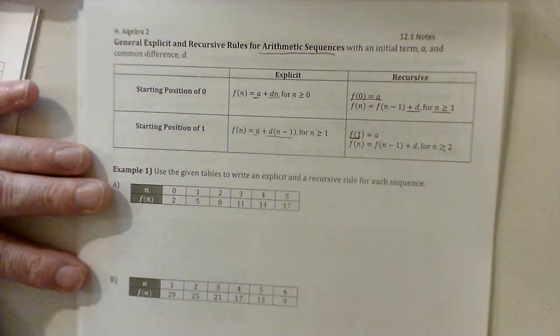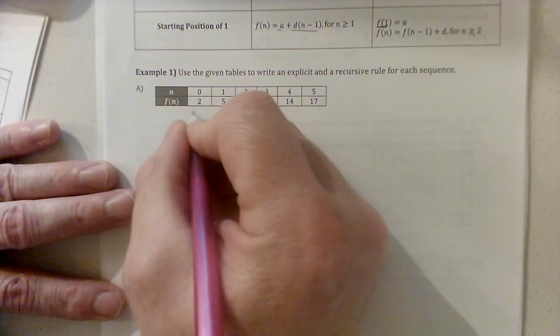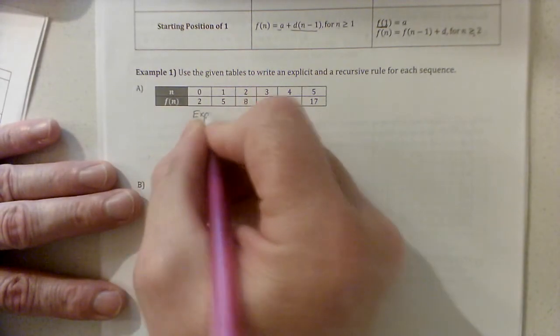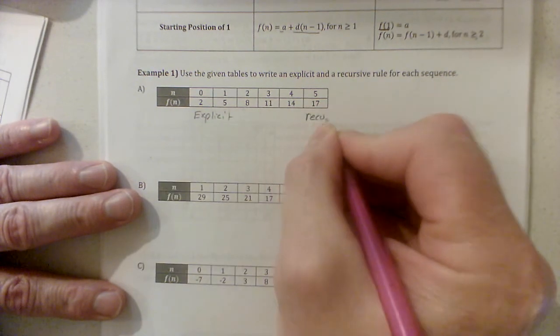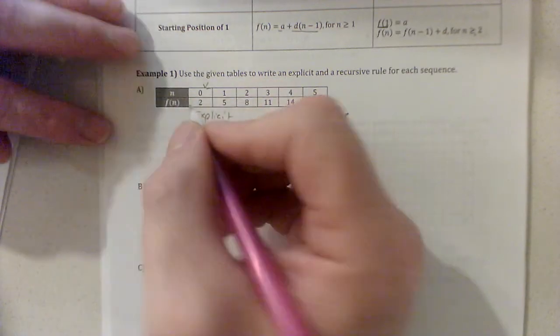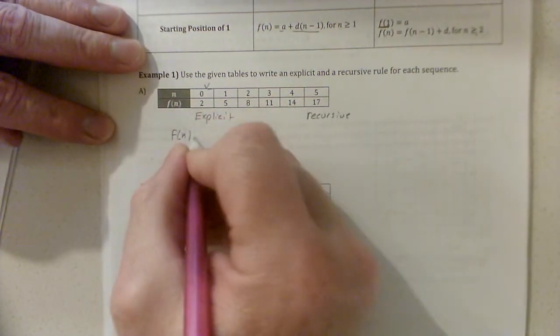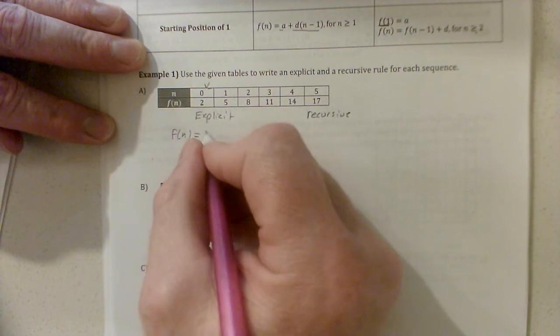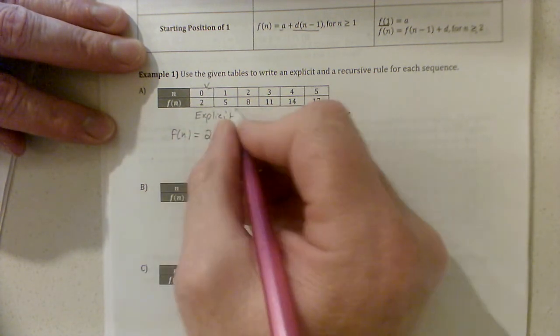So look, here we come. I'm going to show you how easy this is. It can get really easy here. All right. So I'm going to write explicit. I'll come over here and write recursive. You see this guy starts on 0. So literally all I'm going to do is say, hey, f of n is equal to my start of 2, plus my rule. Well, let's find out what the rule is.